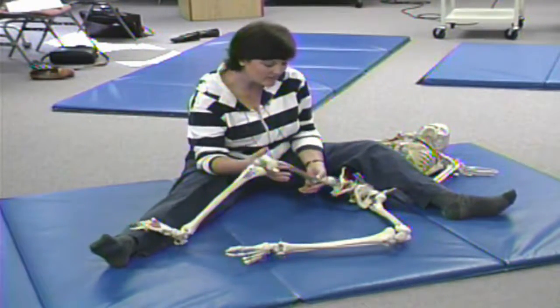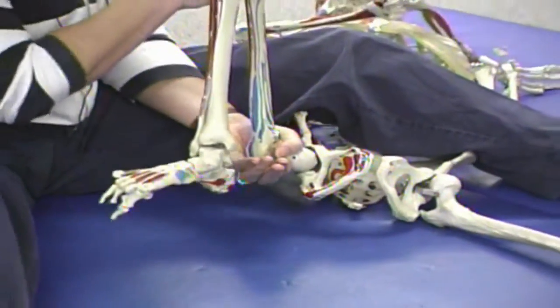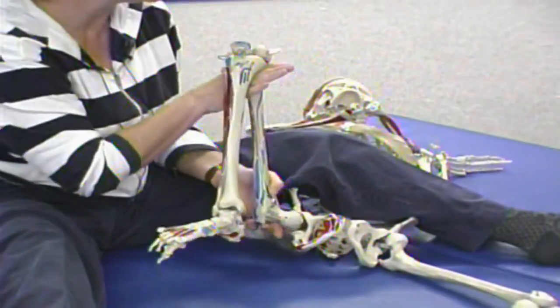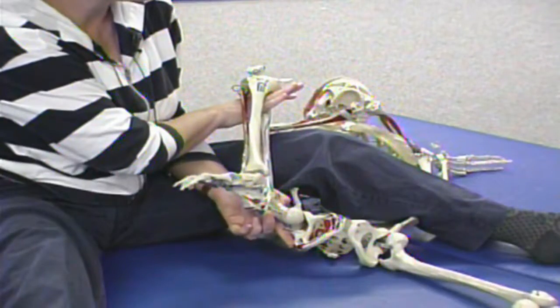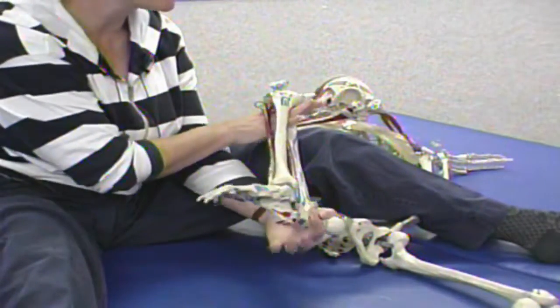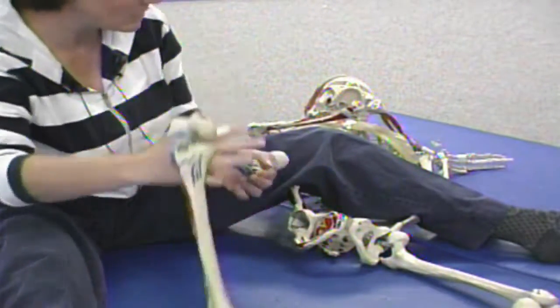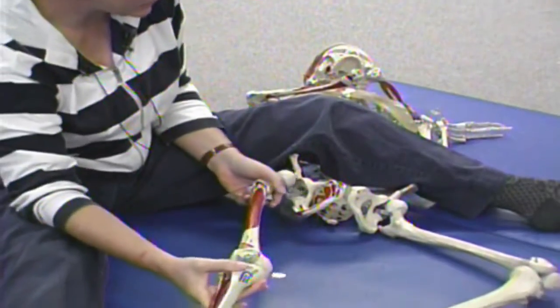Inferior glide, get your range. Okay. Do not do inferior glide and range at the same time. You'll break the femur. That's an inferior glide technique.